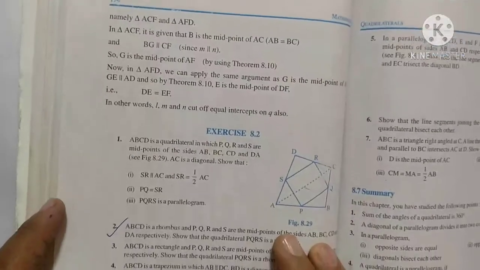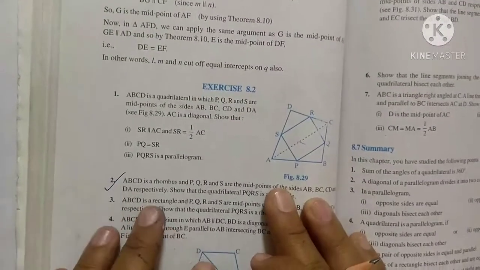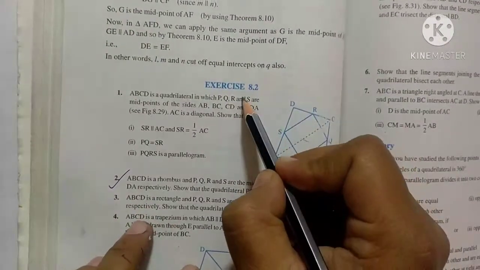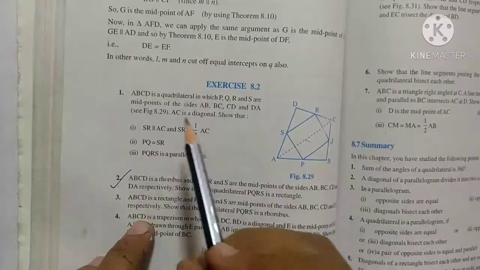Now on the basis of our midpoint theorem and converse of midpoint theorem, we are going to solve the questions of exercise 8.2 of the NCERT book, in which the first question is given.